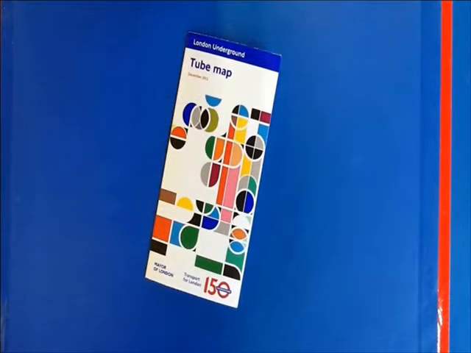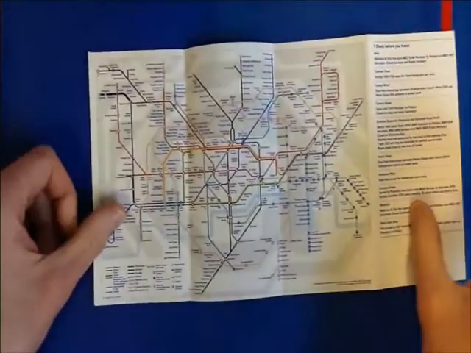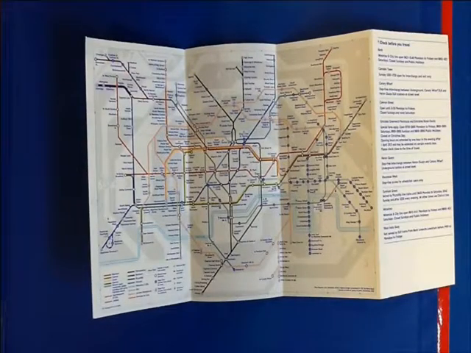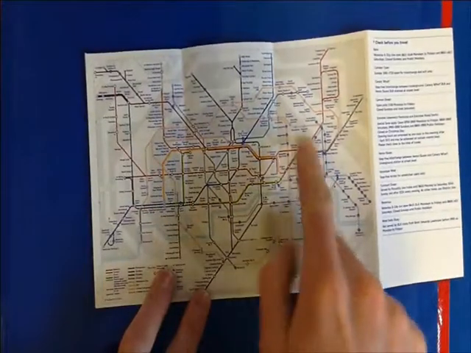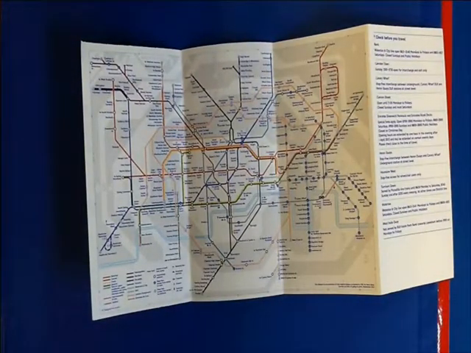Here's a basic guide of how to use a London Tube map or Underground map. If you open it up, at first sight it looks quite bewildering. There's a lot of information there and it's quite small. What we're going to do is have a look at this central section. We're going to plan a journey and I'll show you how to work it out.